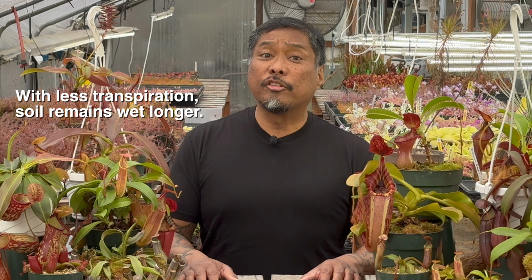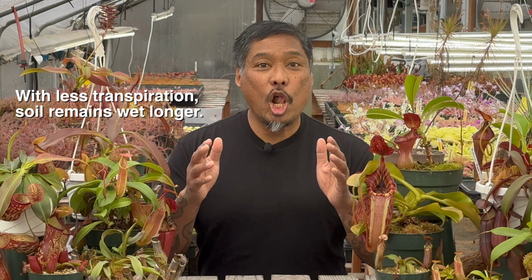I don't see symptoms related to root rot in the grower's plant, but it is a common risk associated with humidity domes. When humidity is constantly high, transpiration decreases, so a plant won't pull up as much water from the soil. This means the soil will remain wet longer. With Nepenthes, this is very bad because waterlogged soil will promote pathogenic bacteria causing root rot. When roots die from root rot, plants can't sustain proper growth.